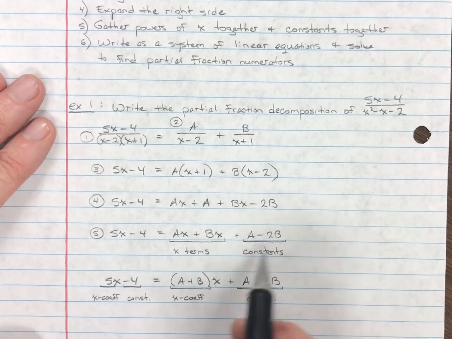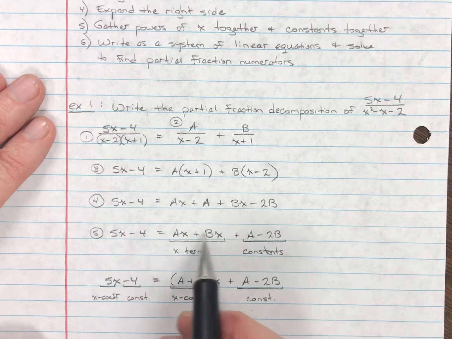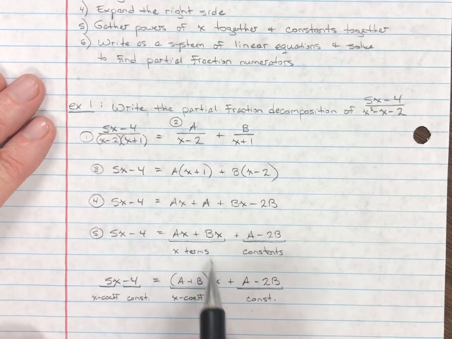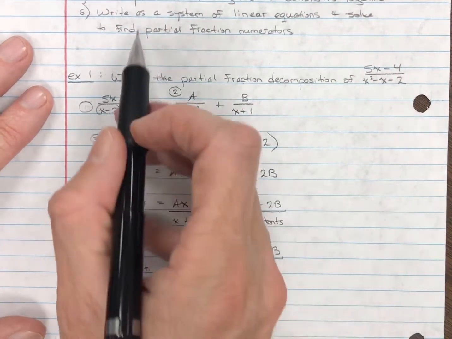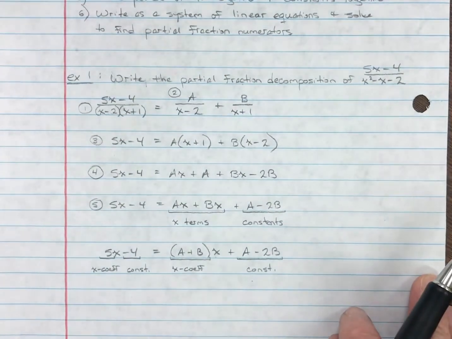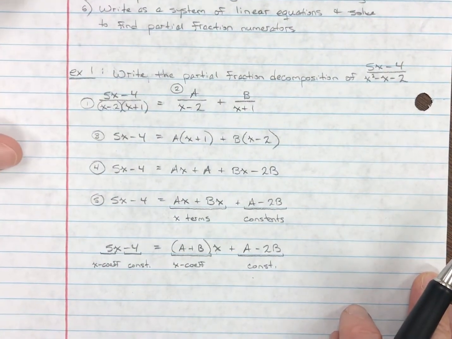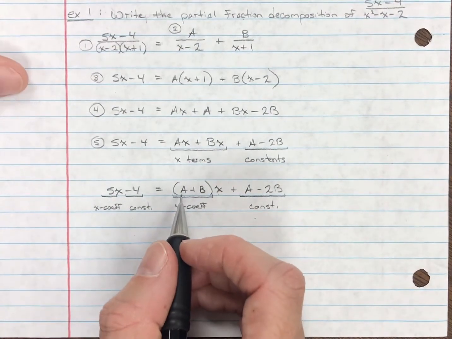Okay, so this step 5 is probably the most difficult step for people. You've got to kind of get those x's together, factor the x out, and then you've got to kind of match it up a little bit here. Okay, I'm going to look at step 6, write as a system of linear equations and solve to find the partial fractions numerators.